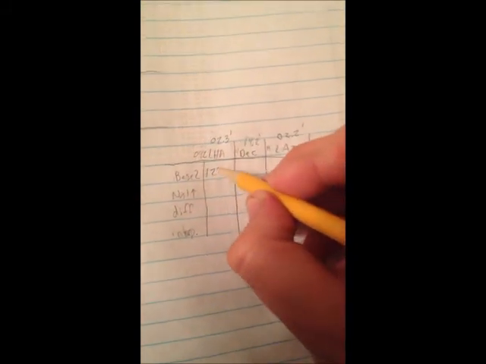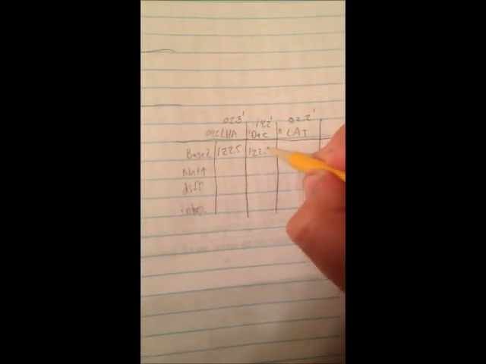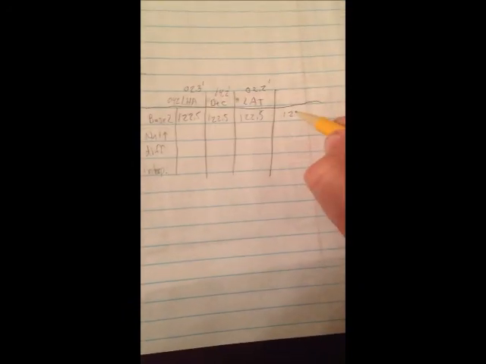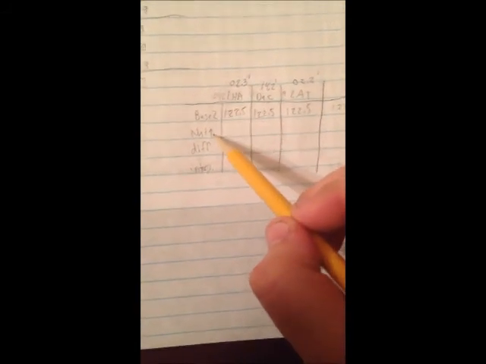We're going to take that number and write it across the board where it says base Z. As you see on this next row down, it says next higher.